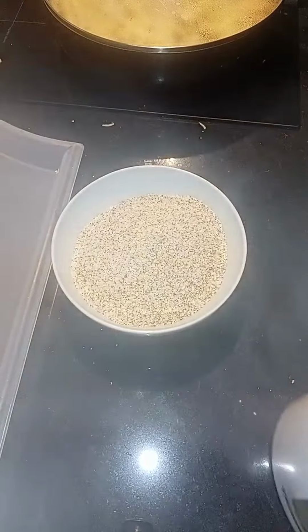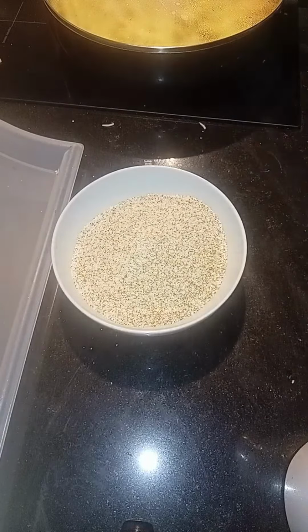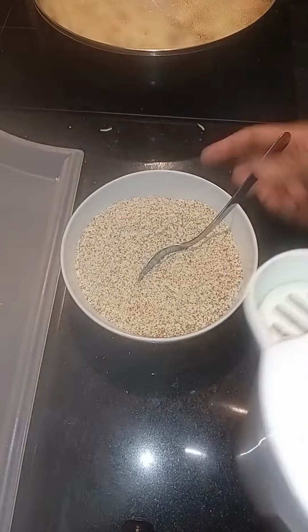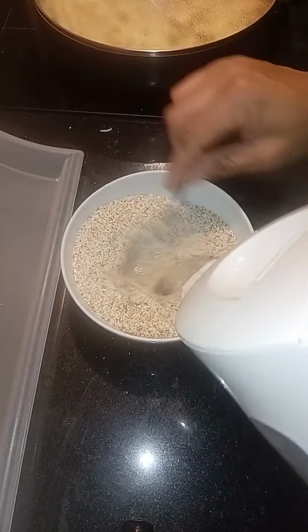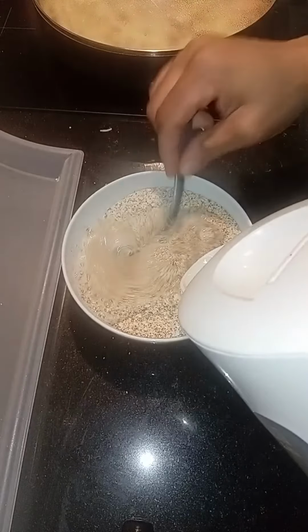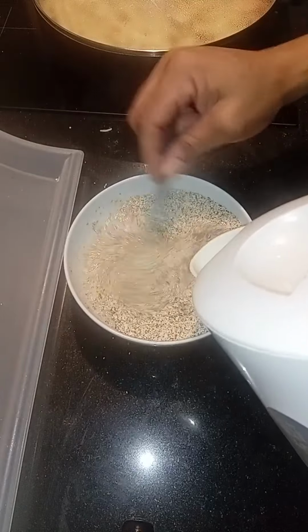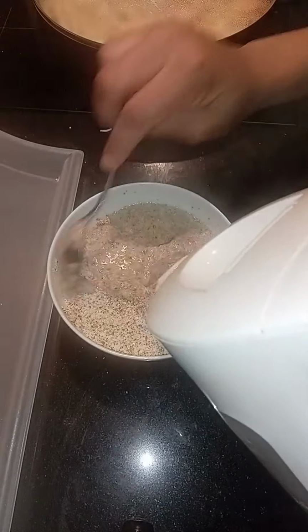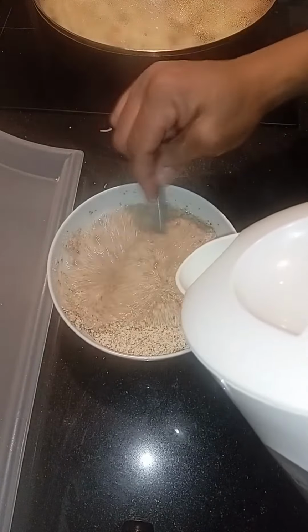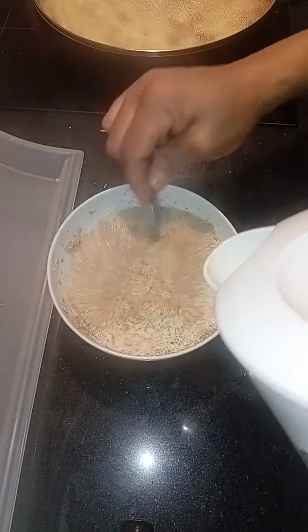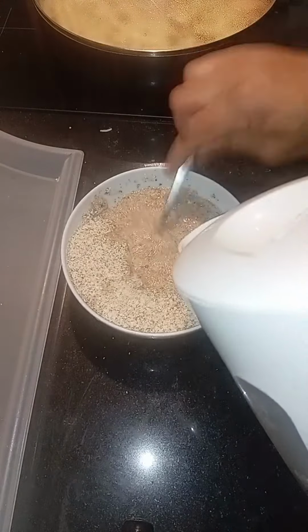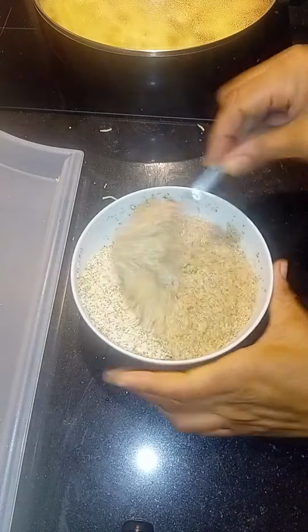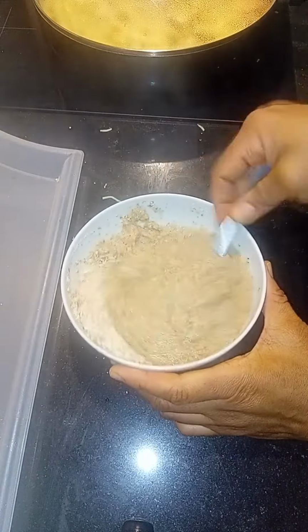So here I have some boiled water already. I'll gently add the water as I mix, so that I get the consistency I want. As you see, I start in the middle, mixing it. I add water, I mix and go, until everything is well combined.